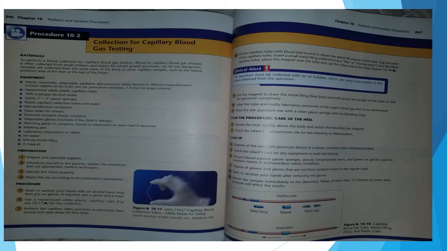Equipment: sterile automatic disposable pediatric skin puncture safety devices in different manufacturers' incision depths. Heparinized safety plastic capillary tubes. 70% isopropyl alcohol swabs. Sterile 2x2 gauze sponges. Plastic capillary collection tubes and sealer. Micro collection containers. Glass slide for smears. Puncture resistant sharps container. Disposable gloves, non-latex if the child is allergic. Warming packs or compress to warm heel if necessary. A marking pen. Laboratory requisitions or labels, ice water, minute metal filing, a magnet.